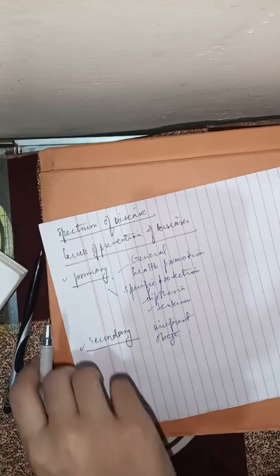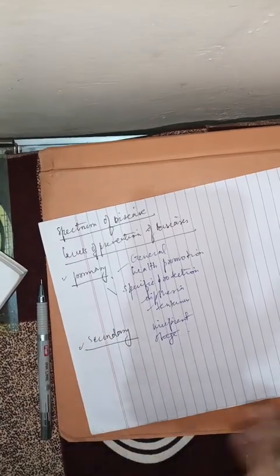The specific implementation are early diagnosis and adequate treatment.